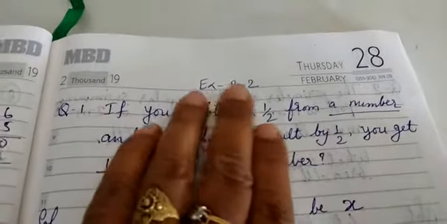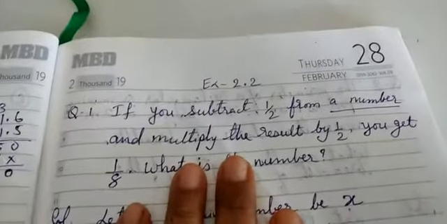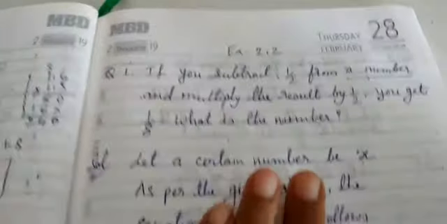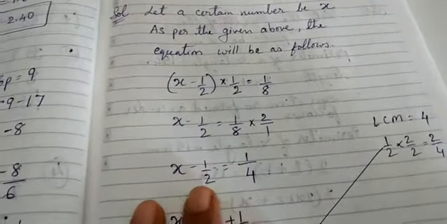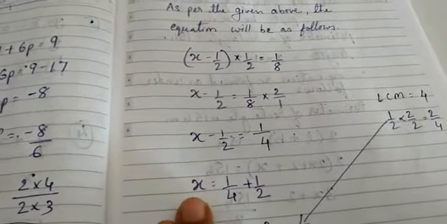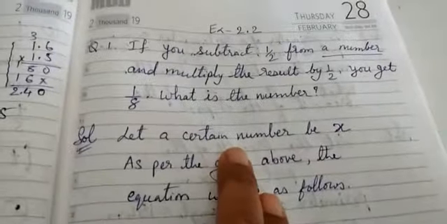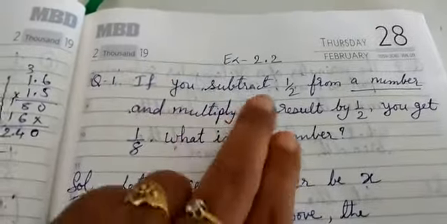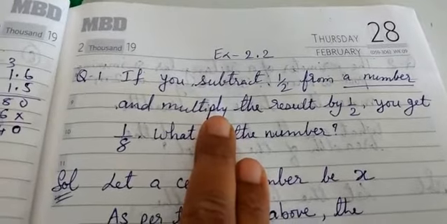Now, exercise 2.2 consists of word problems. In the word problems, first you have to generate the equation, then simplify and solve it and find out the value of the variable, that is x, y, z, whatever you have taken, as per the question given. So you have to break the question and try to understand what it needs.